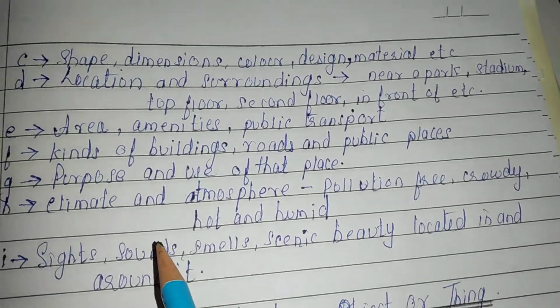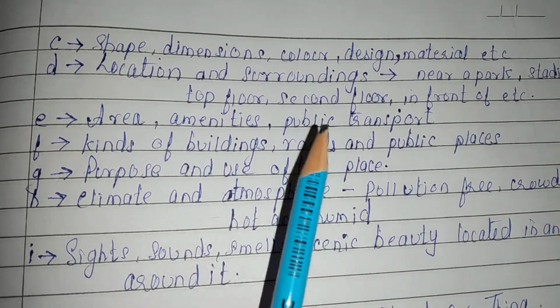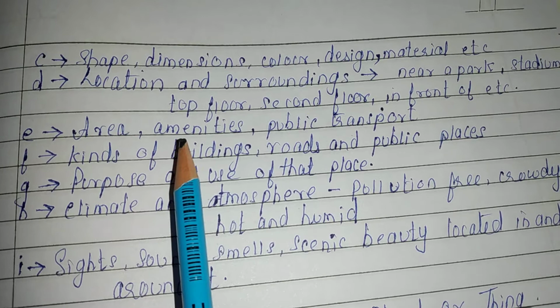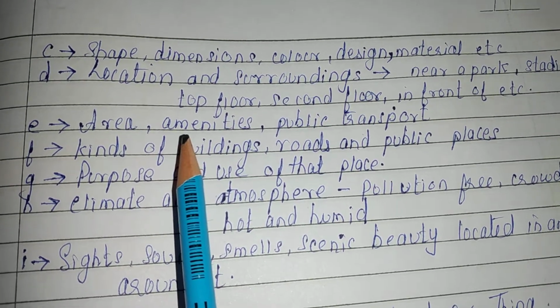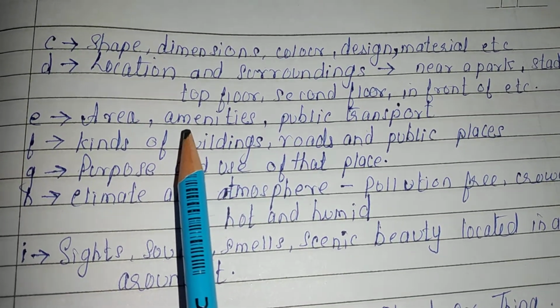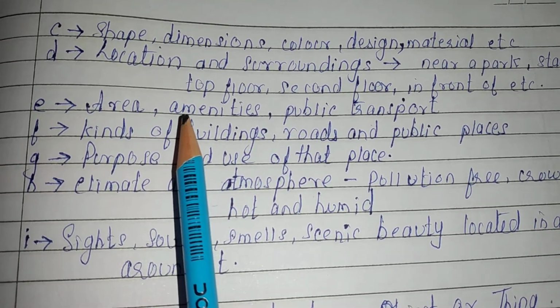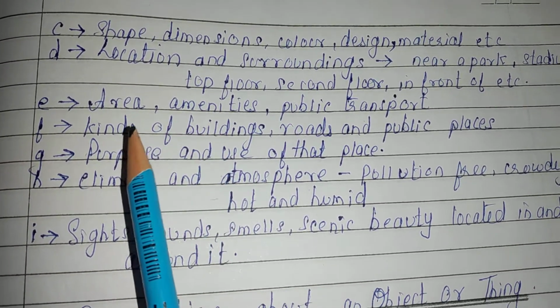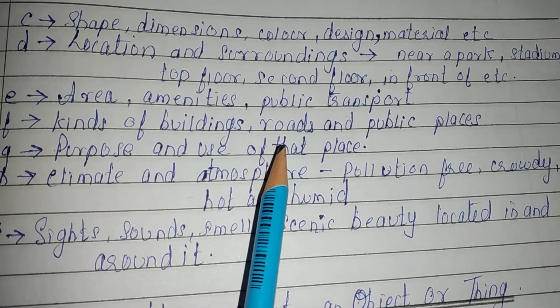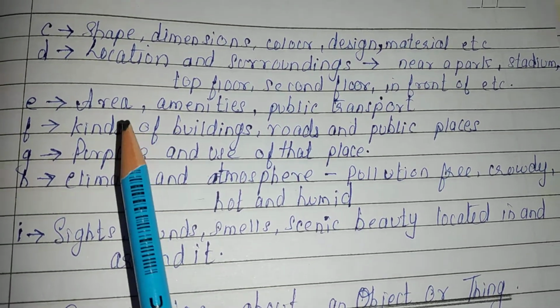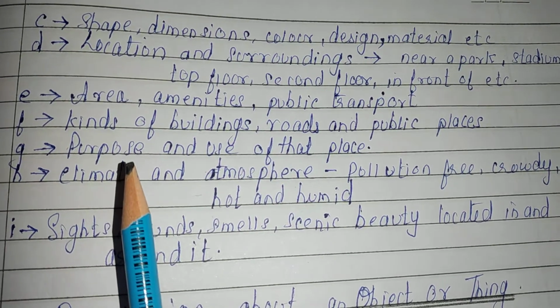Then area and amenities, public transport. Amenities means students, 24 hours electricity available, 24 hours water supply available, shops are there, grocery shops are nearby. So these are all called amenities. Kind of building, roads and public places which are surrounding that.